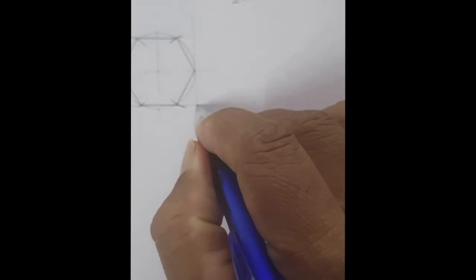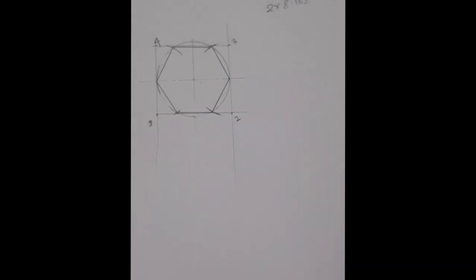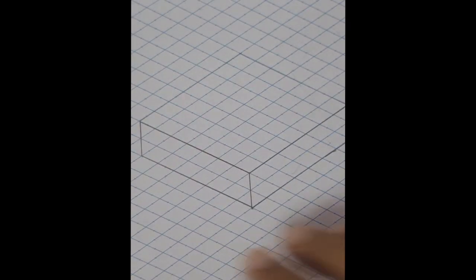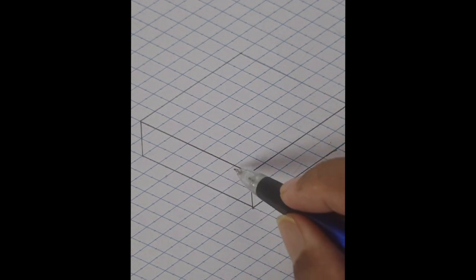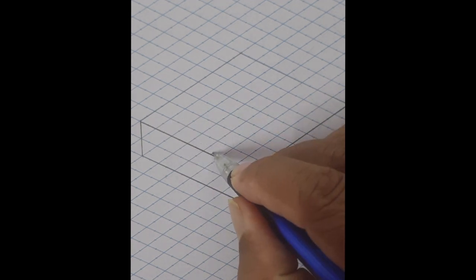Now let us go to point 1 here. You've got point 2, point 3, point 4. Identify the center point of this square block first. So it is 1, 2, 3, 4, 5, 6, 7. Let us mark 3.5.